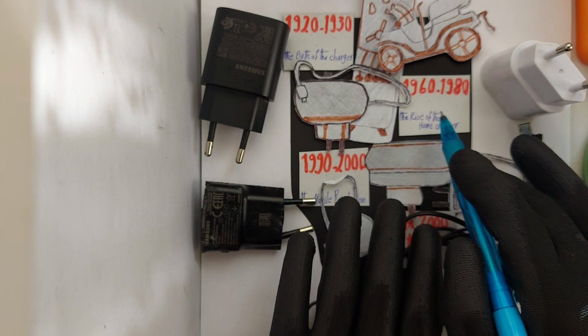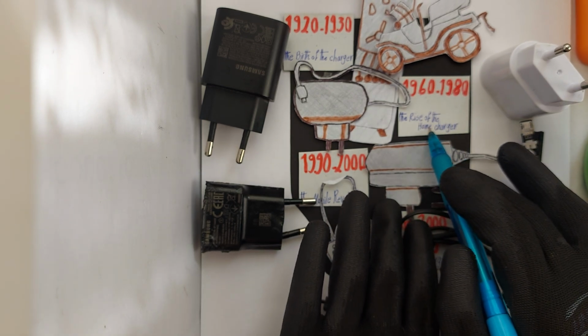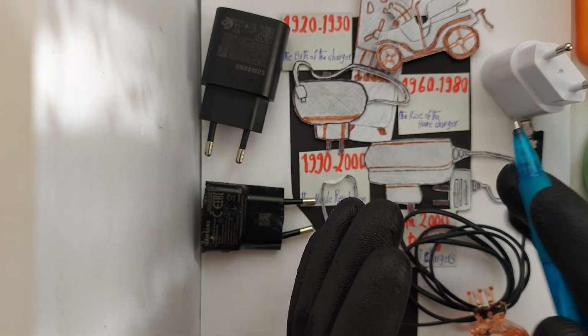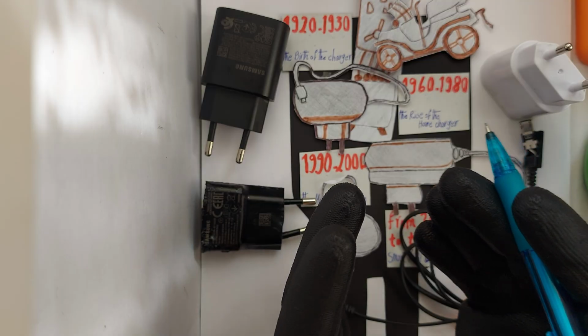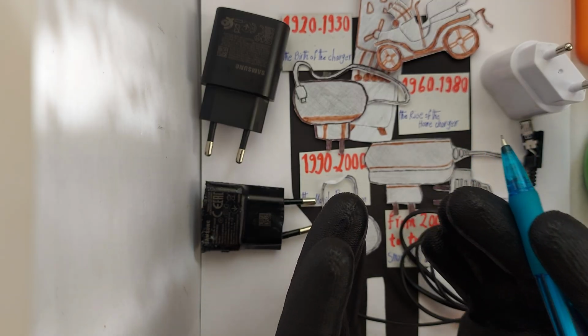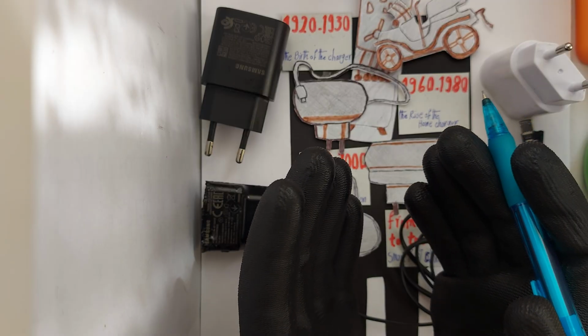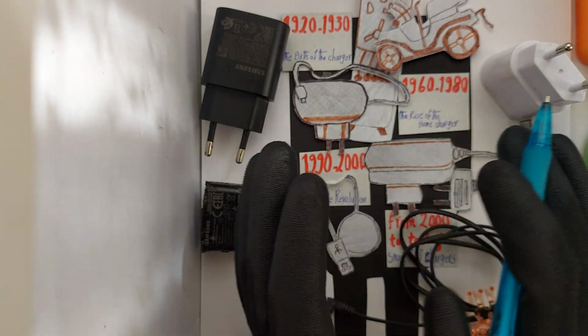The second, the rise of household chargers, 1960s to 1980s. With the advent of electronics like Walkmans, cameras, and calculators, the need for smaller portable chargers grew. This era relied on large transformers and diode rectifiers. Chargers were heavy, got hot, and weren't smart.